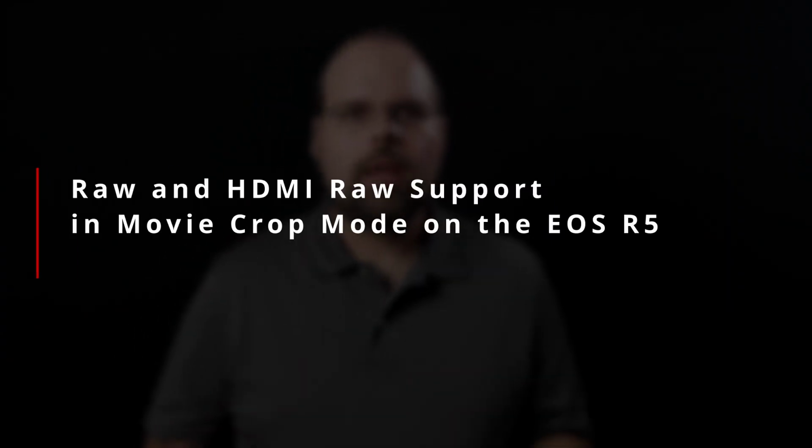Conversely, if you were shooting in AVC or HEVC, so on the R5, this would be MP4 in either IPB, All-I or IPB Lite, the cinema cameras in either XF-AVC or MP4 actually target higher bit rates typically than the R5 does for those same settings. So the next thing I want to talk about briefly is movie crop mode on the R5 and RAW and HDMI Raw.